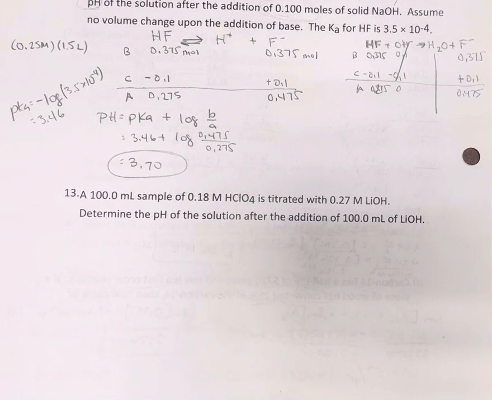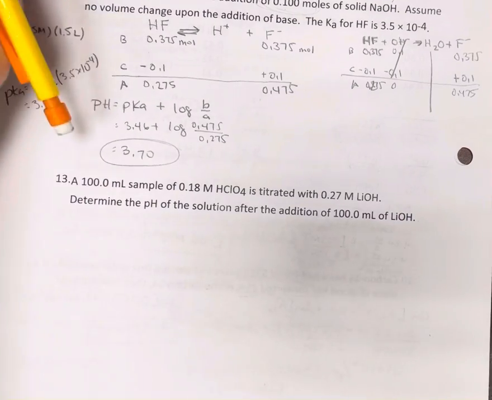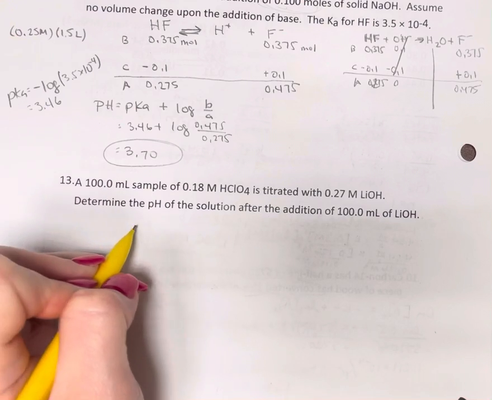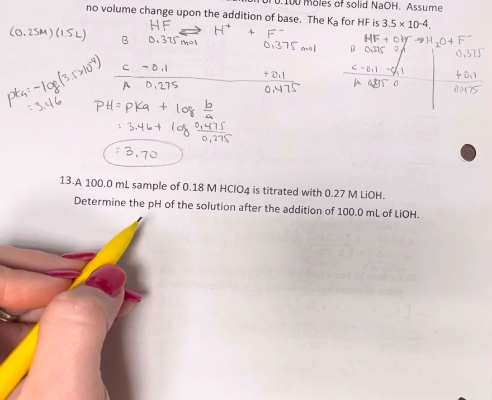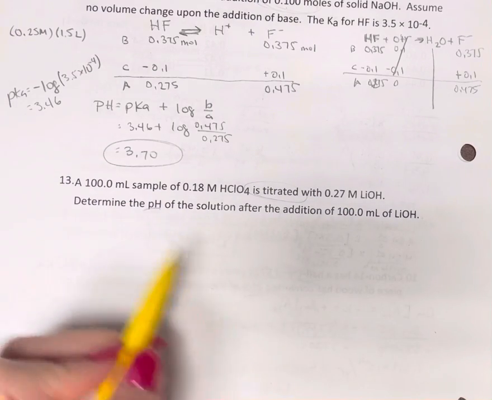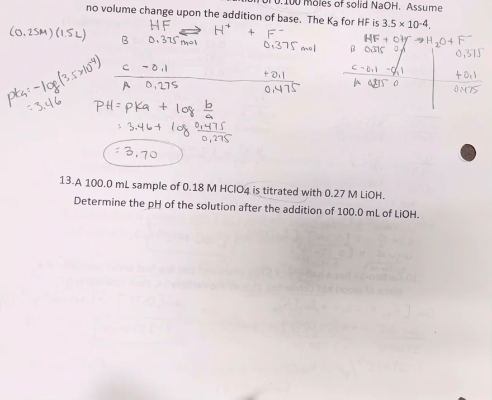Last one of these, and it's a titration calculation. There's no Unit 4 stuff on this review because we just did Unit 4. All right. So here we have a titration going on, and we want to know what's the pH after we've added a certain amount of base.